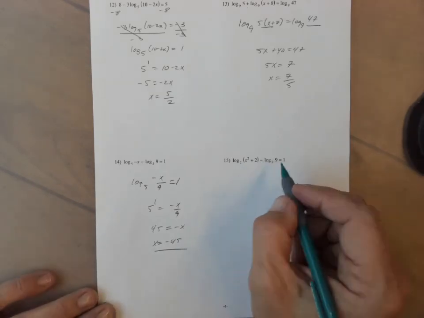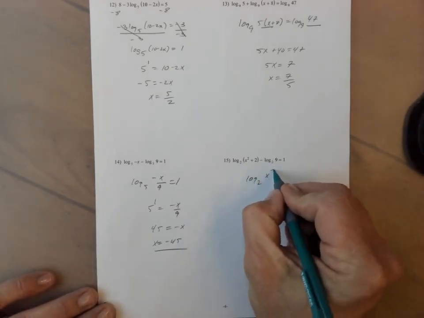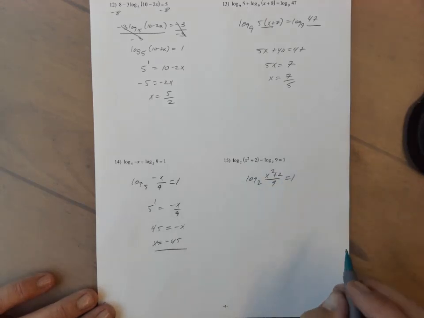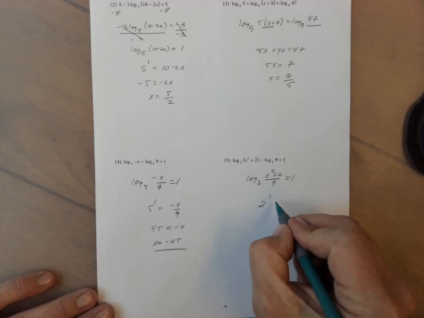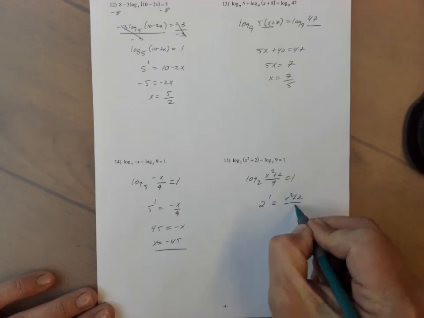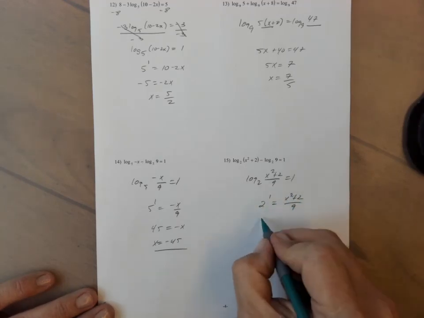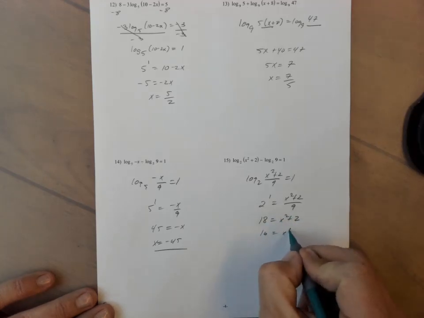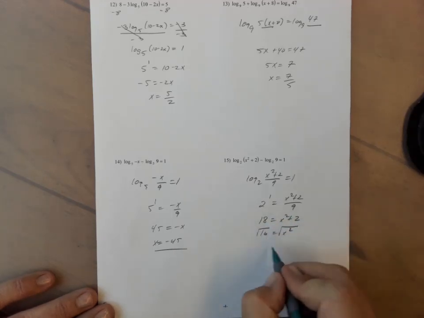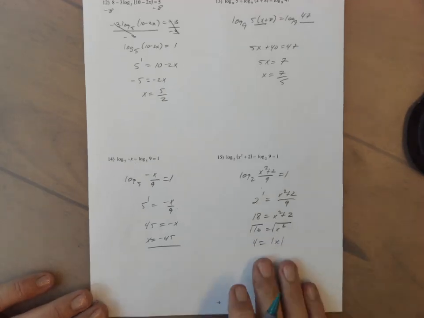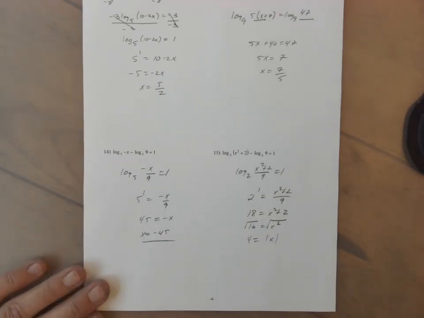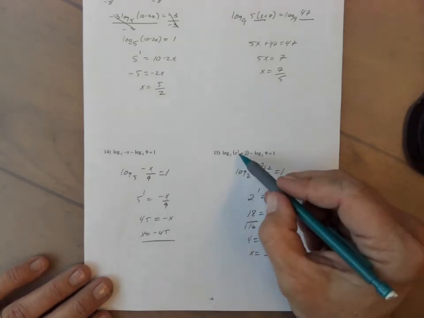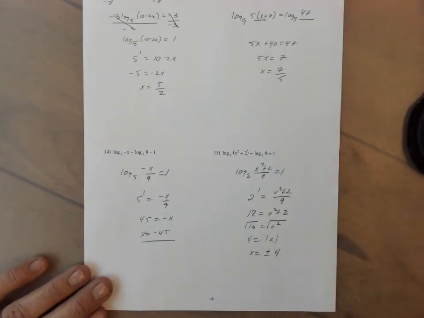Again, another one where we're subtracting, so we're going to apply our quotient rule. Again, rewriting this as an exponential, 2 to the first equals x squared plus 2 over 9. Multiply both sides by 9, we get 18 equals x squared plus 2. Subtract 2, square root. There's that absolute value again, right? We've talked about that many times this year, one of the more important topics. And we get both plus or minus 4. And both of them, if I plug them back in, make the equation true.